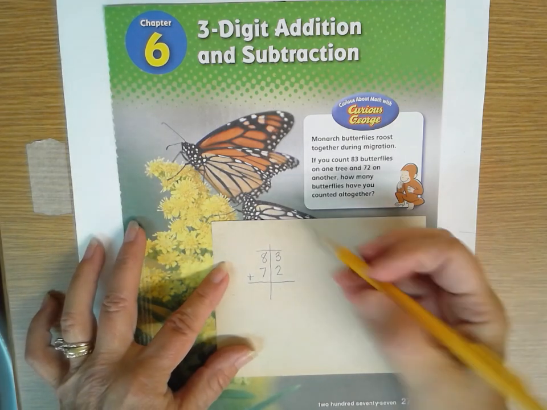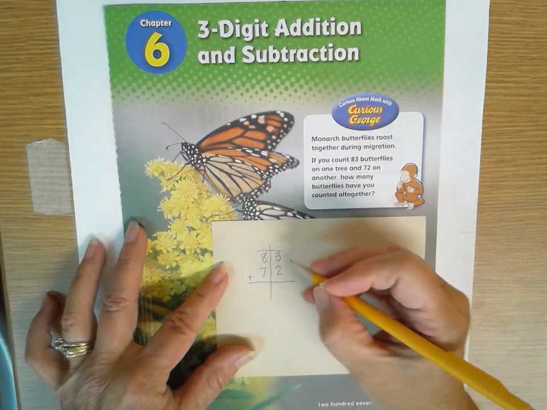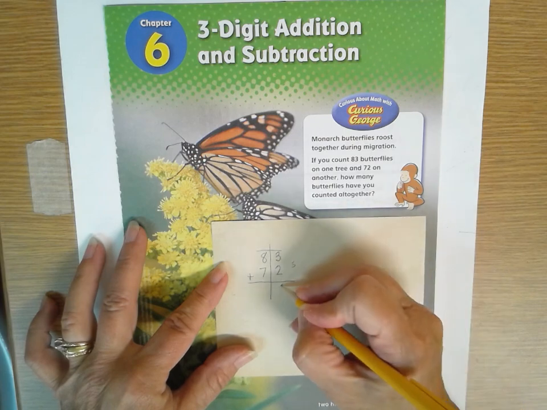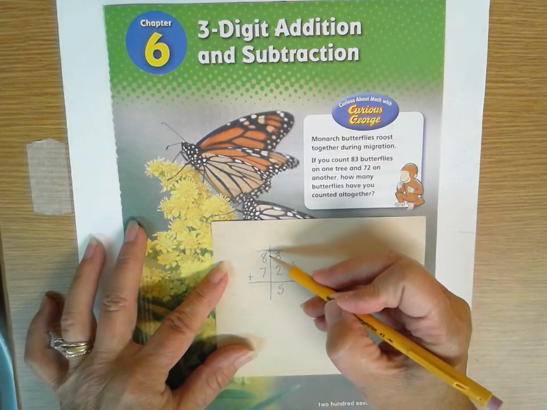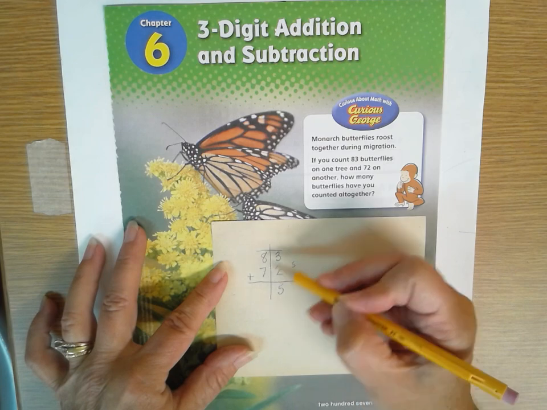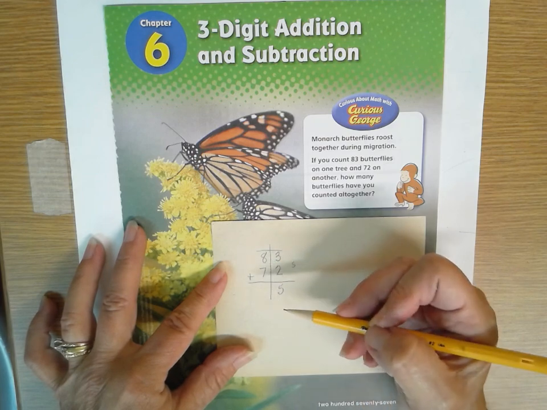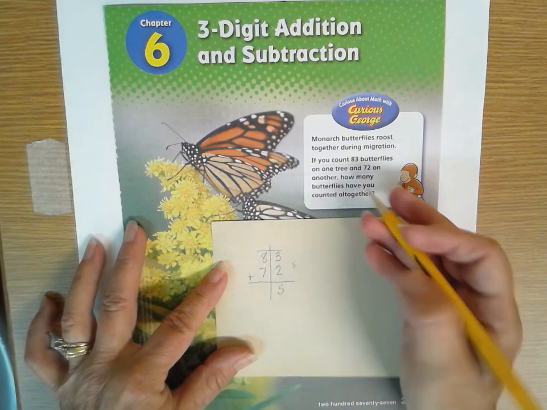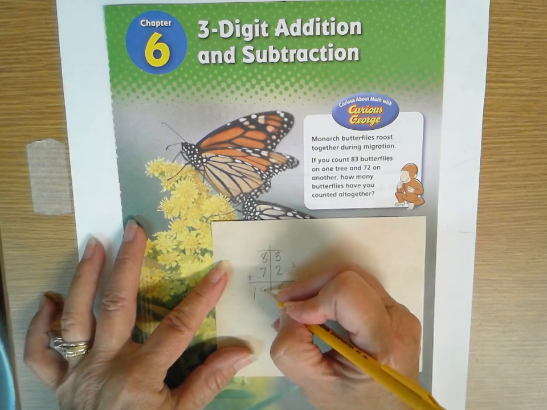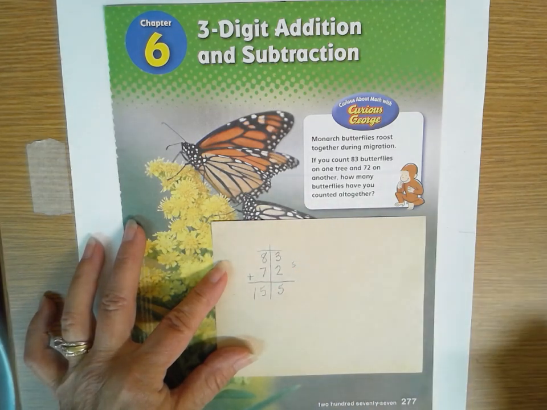So we have 3 plus 2, which is 5. I'm going to put that down here. And in our tens column, we have 8 plus 7. 8 plus 7 is 15. And because I'm done adding, I can just write that down. So the answer is 155.